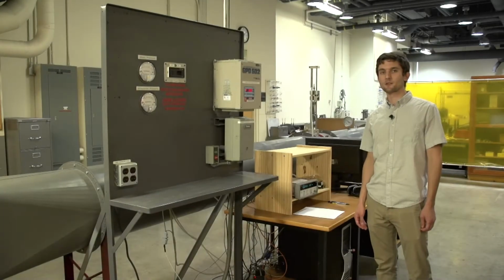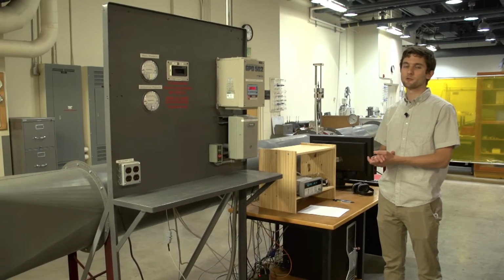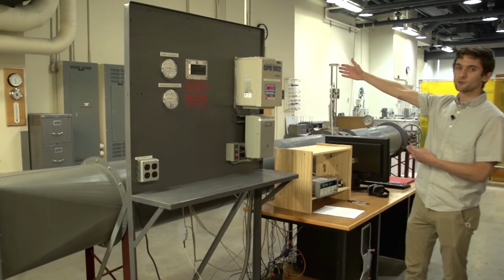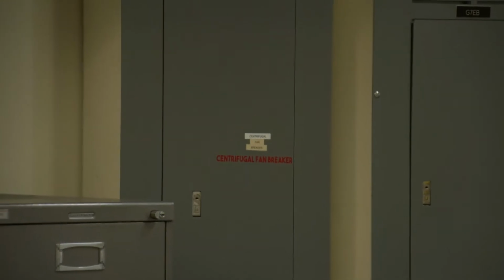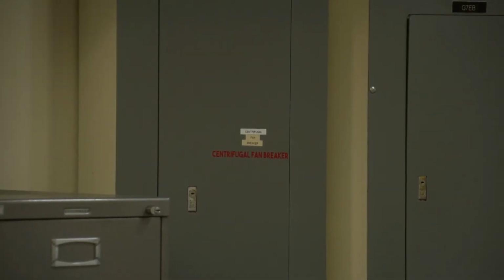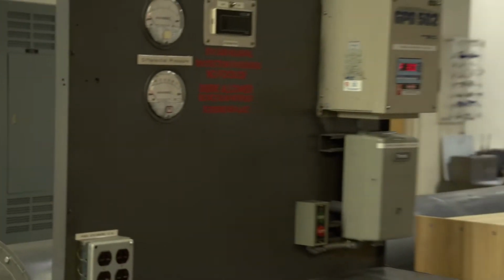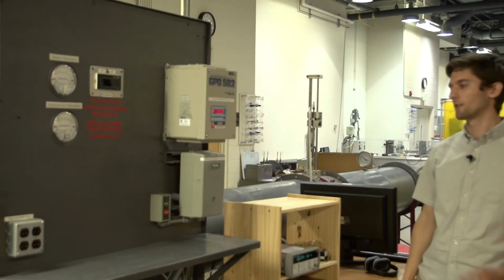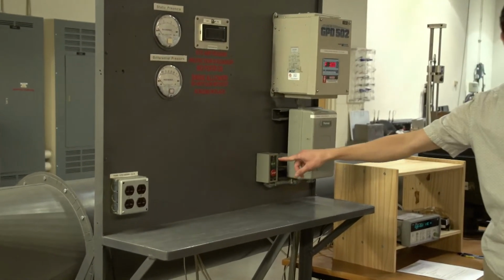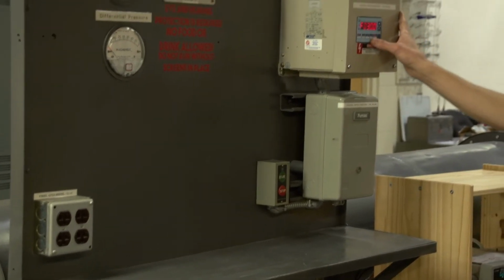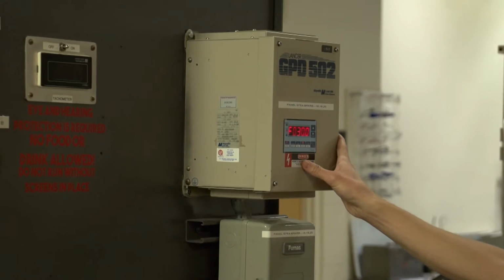So to start up the experiment, you'll use this control panel here. The first thing though that you want to do is make sure that the switch at the centrifugal fan breaker on the wall over there is turned on. You'll see it's actually labeled with some red writing that says centrifugal fan breaker. Once you're sure that that switch is on, you can then push the start button here. You'll hear a satisfying click, and then push the run button on the control panel. And you'll hear the motor start.